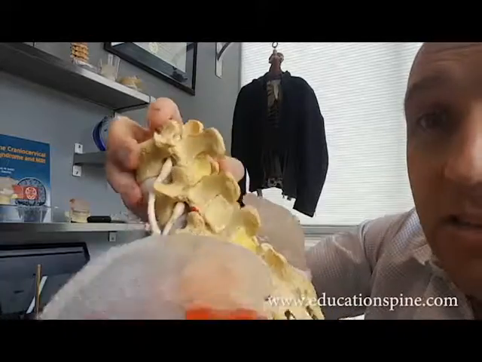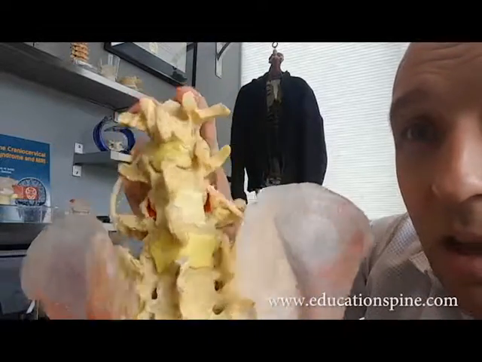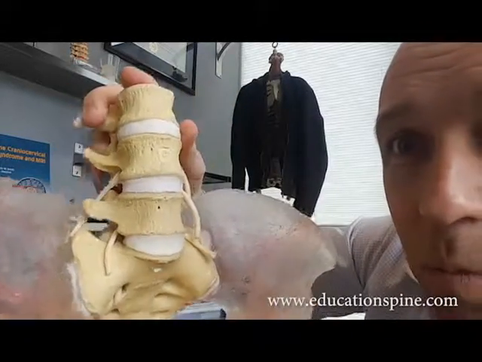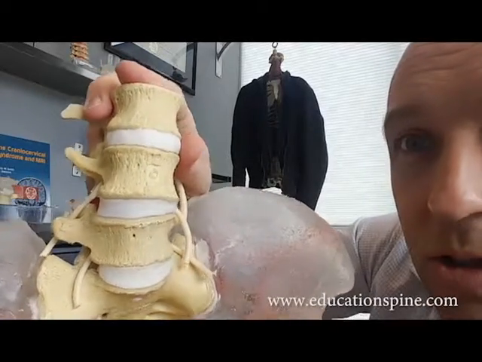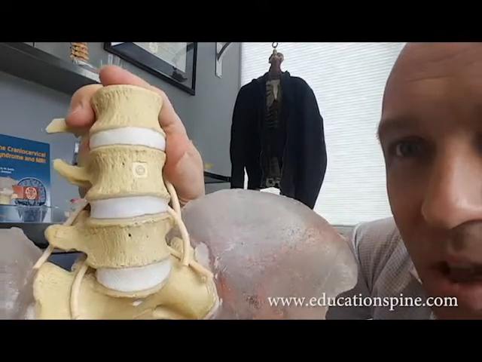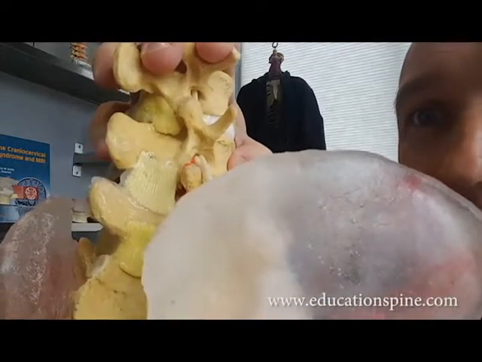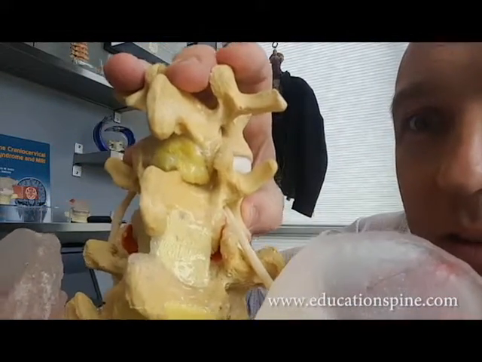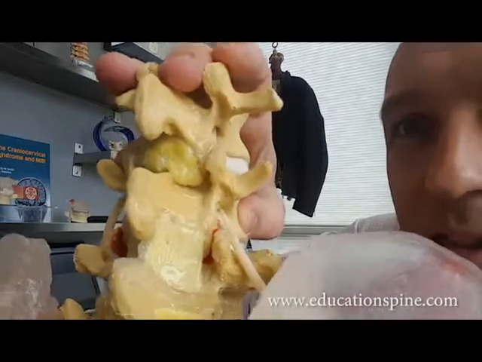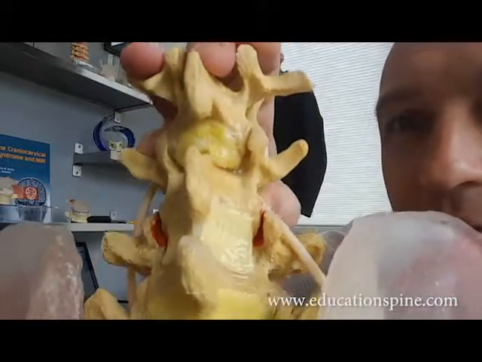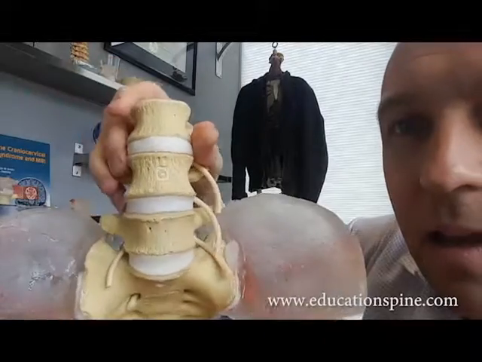The facet joints, you can see if you have a segment that's moving around too much, if it kind of slops around with motion, the facets actually will touch relative to the other ones. You see that? So if this slides around a little bit, the facets can become quite irritated and inflamed.